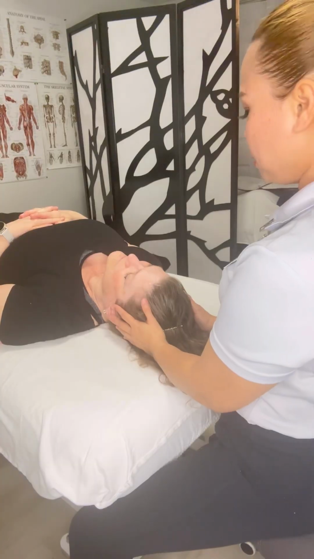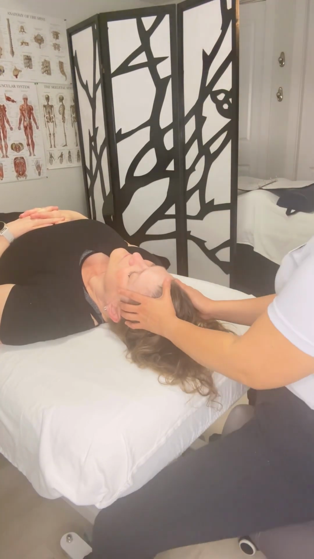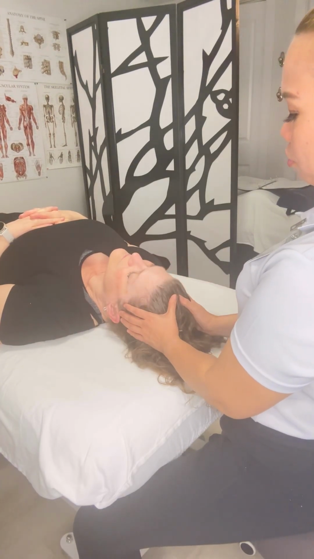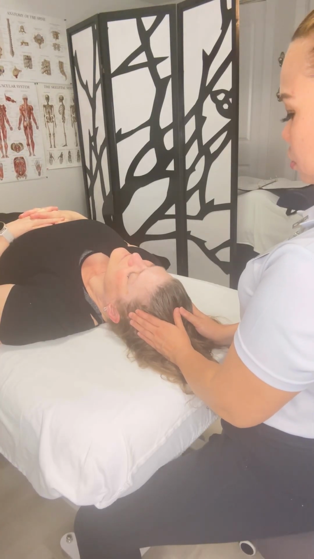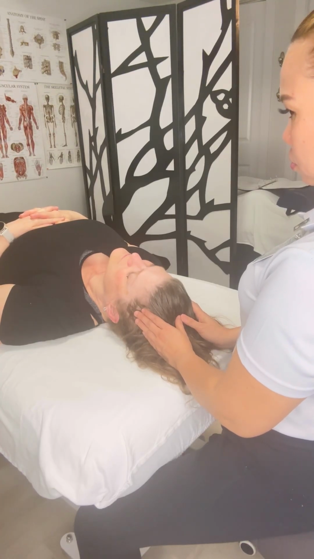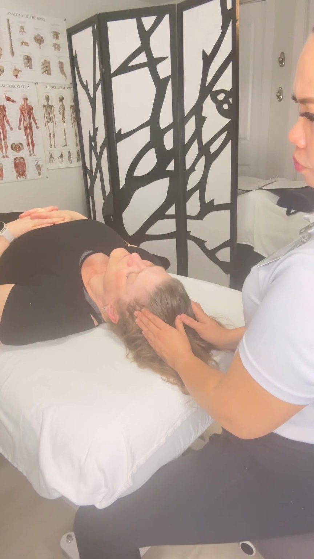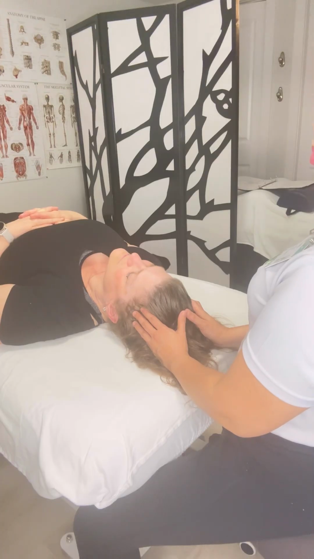So at this time, I will be treating locally the parietal bone. So I will be putting my hands to the parietal bone. But before that, I would like to let my client clench the jaw so that I could be able to touch the parietal bone. Okay. Now I'm going to place my fingertips bilaterally around the parietal ridge.